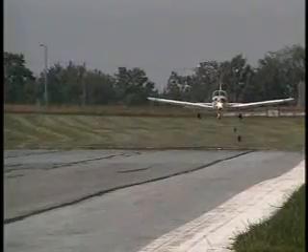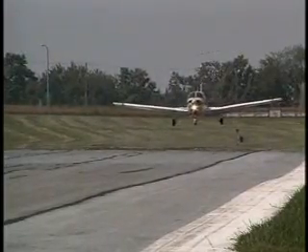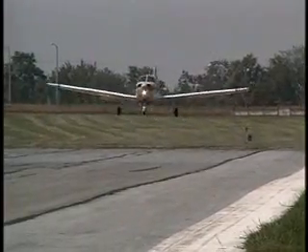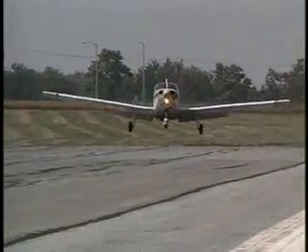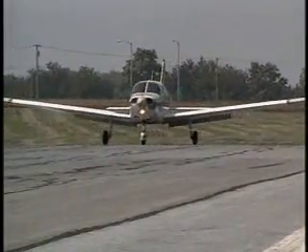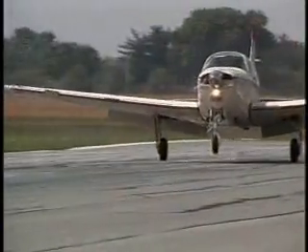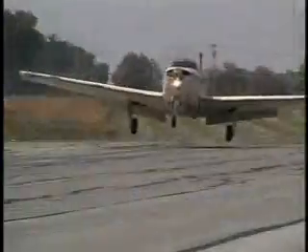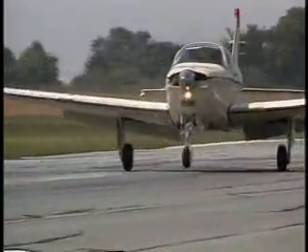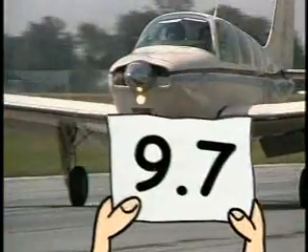Okay, this Piper is set up for a good landing. Good airspeed and attitude, but a little burble on final can mess up a nice approach. You've got to be ready for that. Nice recovery. I'll give it an even 7. Here's a beautiful landing, compliments of a Beech Bonanza. Good attitude, directional control, and good for a hefty 9.7 on the landometer.